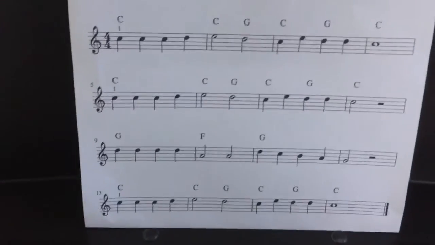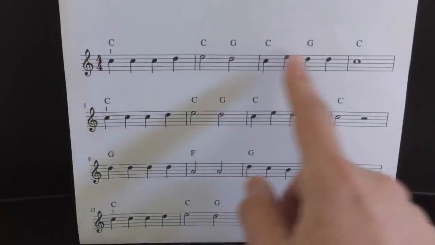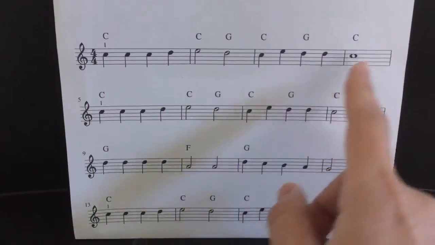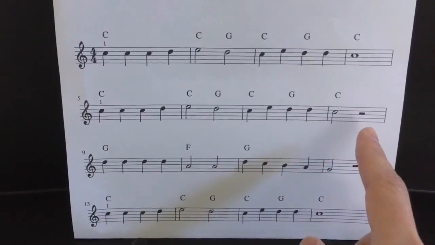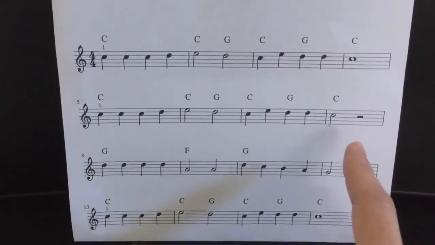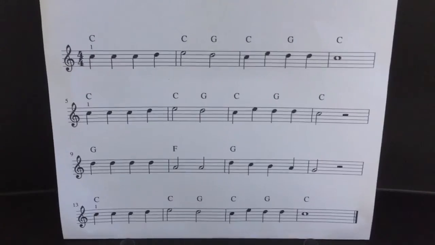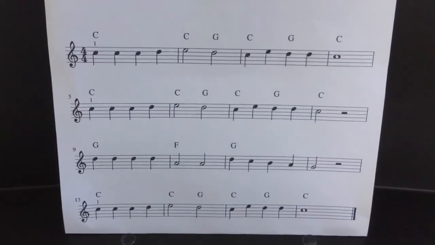Okay, once you can do that, make sure you can practice section A, section B, and section A1. And if you can do that, then you play through the whole piece. All right, that's all.